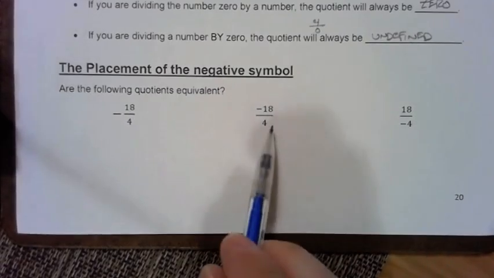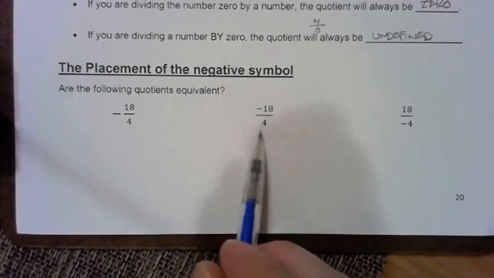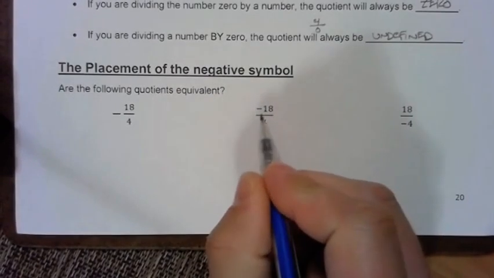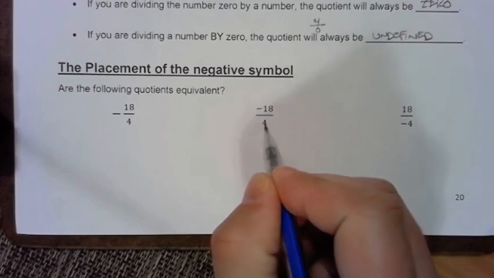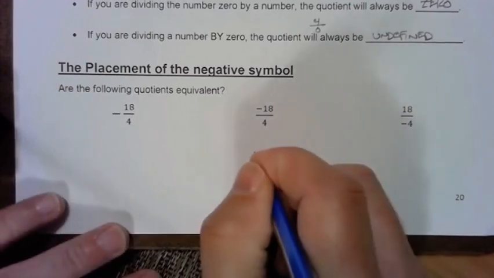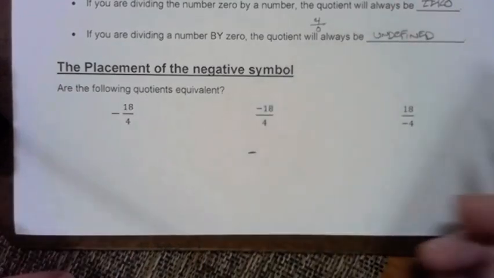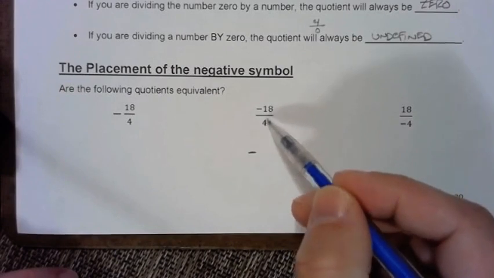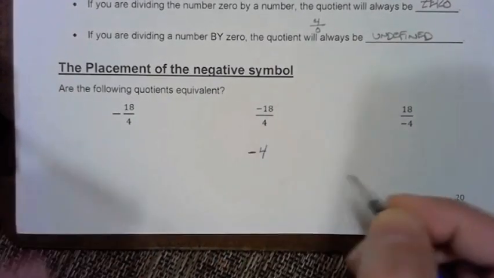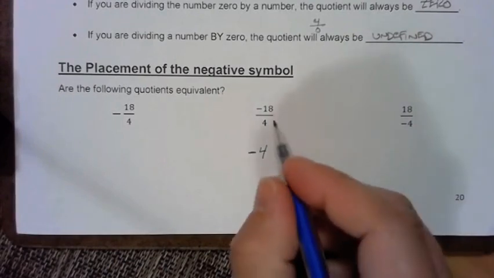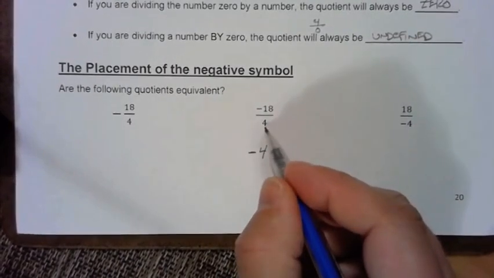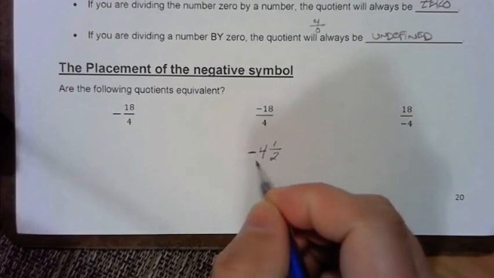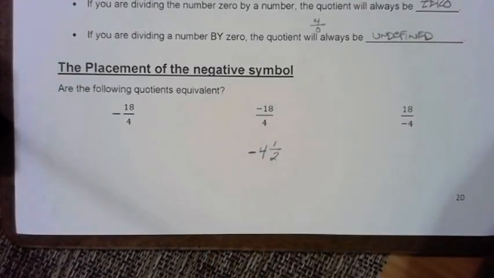What we're going to do is start with this middle example, negative 18 divided by 4. And in this example, I already know the sign rules for division. I know that a negative number divided by a positive number is equal to a negative number. So this is going to be some negative number. And now I just have to figure out how many times 4 goes into 18. Well, 4 goes into 18 4 times, and 4 times 4 is 16, which means that there's 2/4 left over, but 2/4 is the same as a half. So this negative 18 divided by 4 is equal to negative 4 1/2.